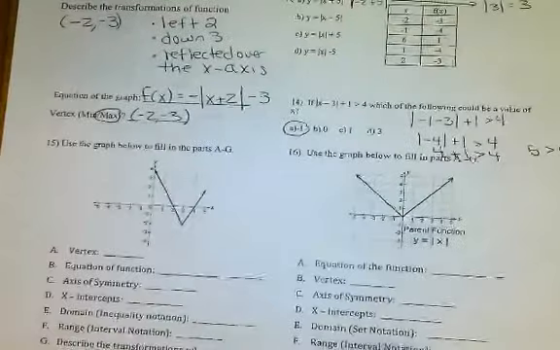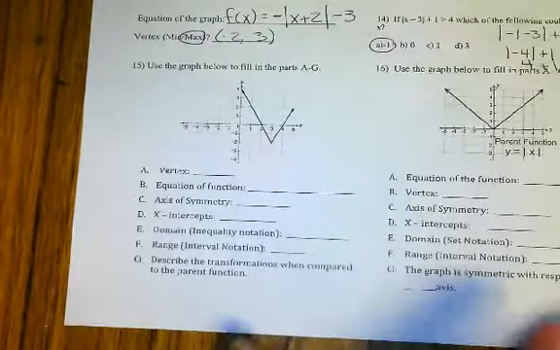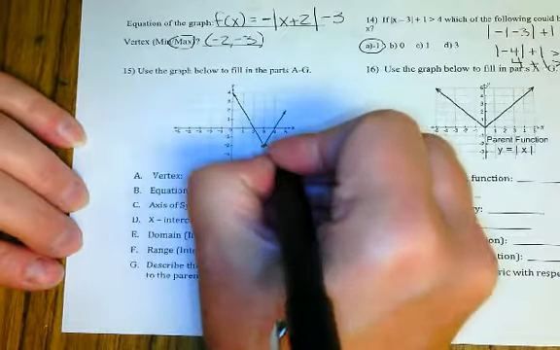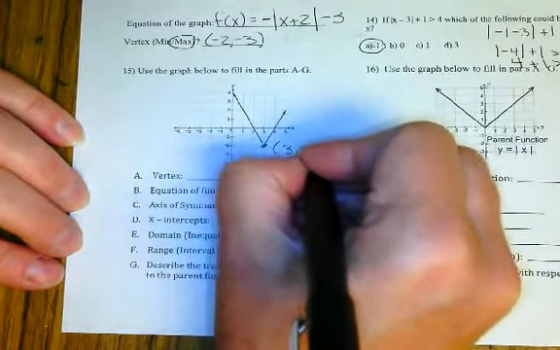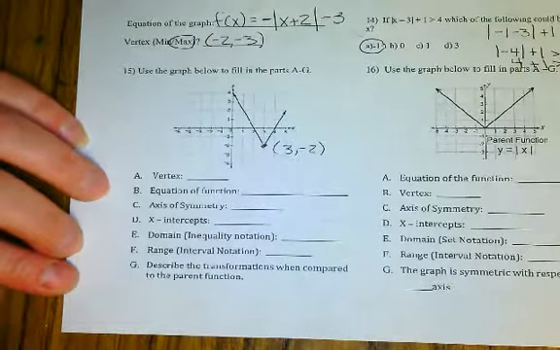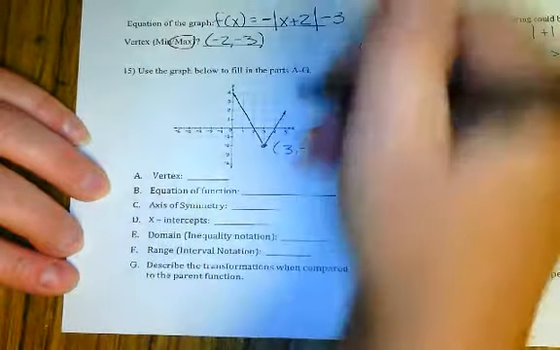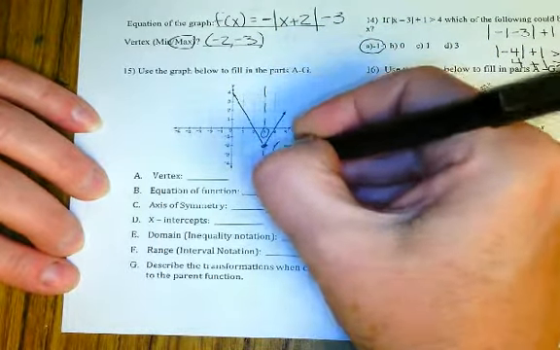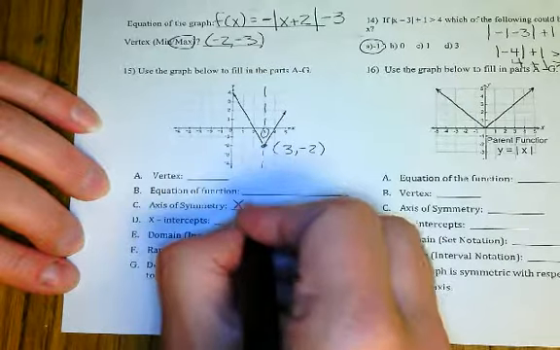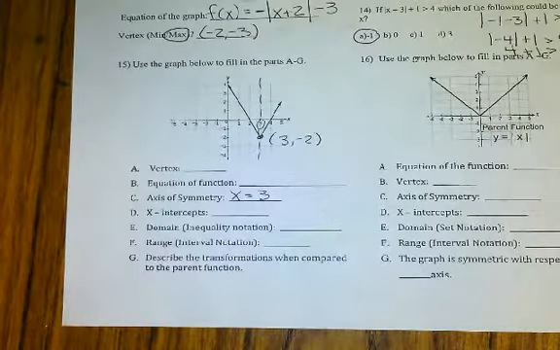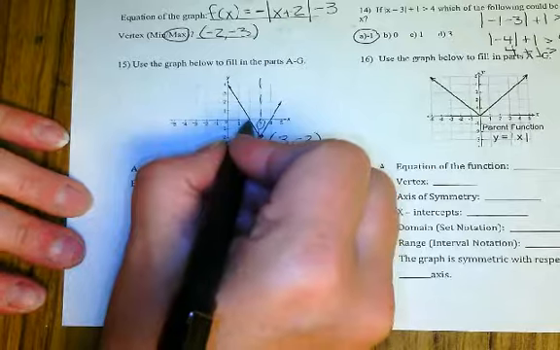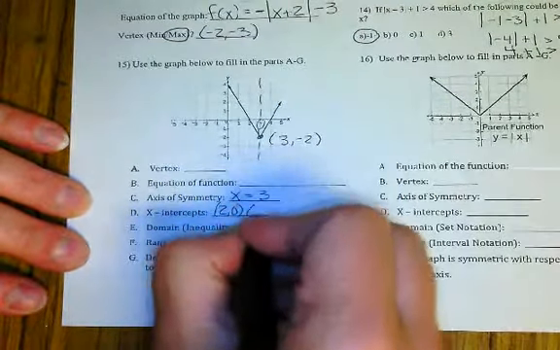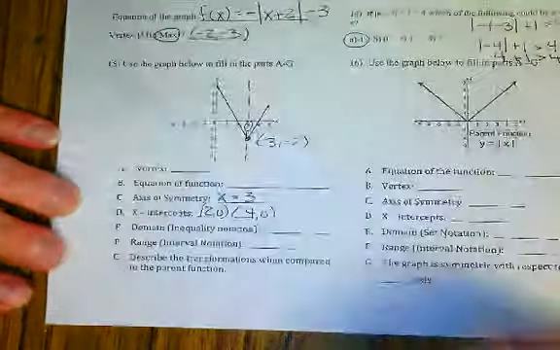Okay, I'm only going to do one of these. Well, actually, maybe I'll do both. Okay, so here on this one, the absolute most important point is you have to know the vertex. So this vertex is at 3, -2. Now, the axis of symmetry is actually going to be that 3. And you need to write it as an equation. So x equals 3. That's what cut it in half. Now, my x-intercepts are where it crosses the x-axis. So it crossed at 2, 0, and it crossed at 4, 0.